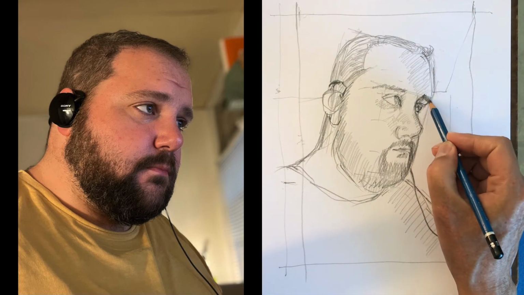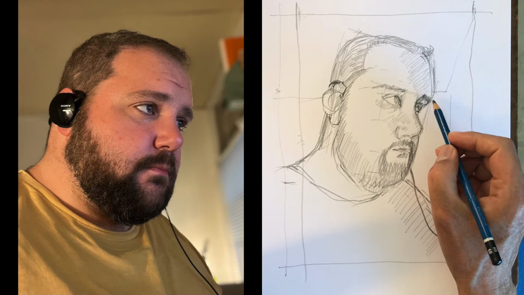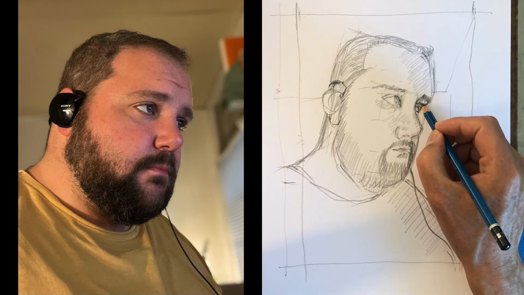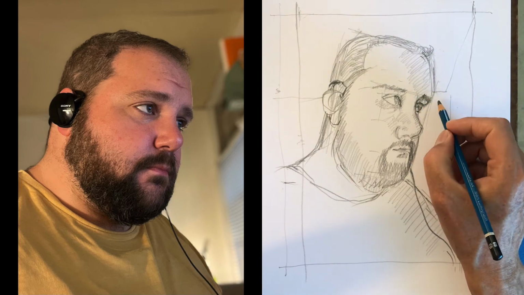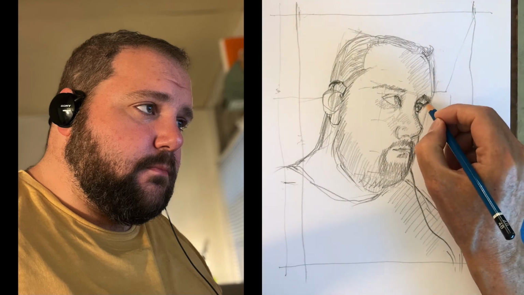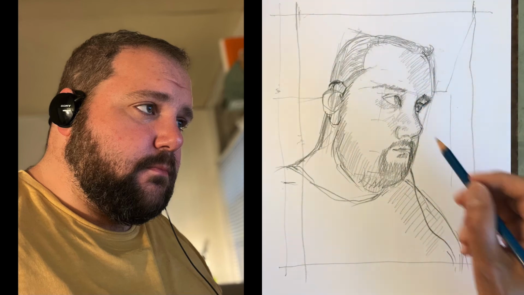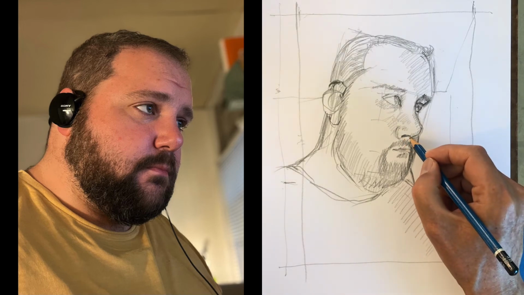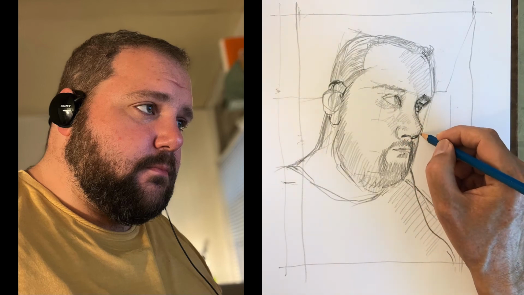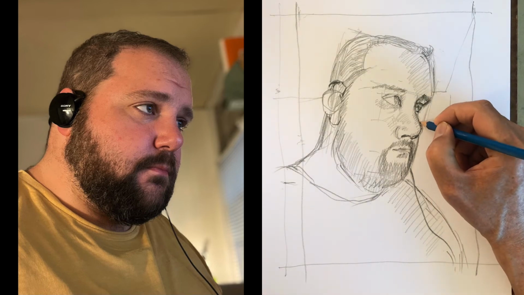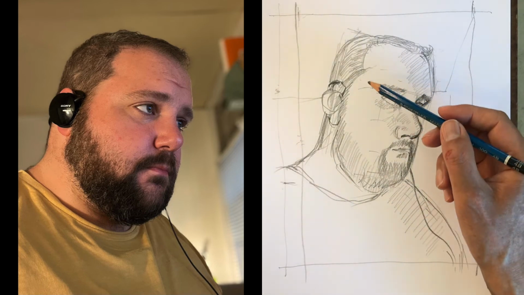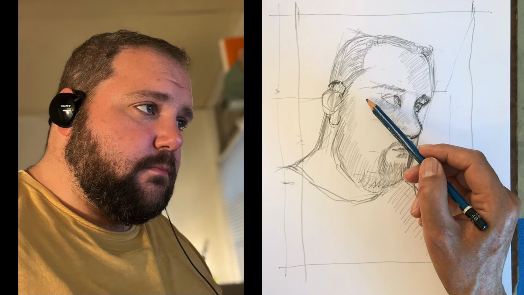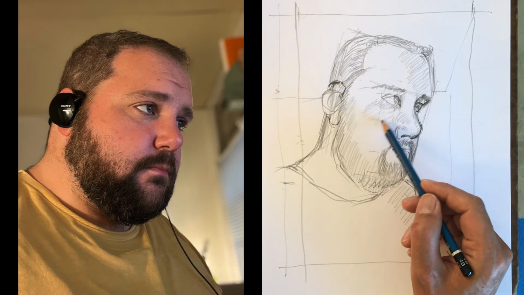Touching up the eyebrows, the eyes. I'm using both a 4B and a 6B, not with real consistency. My 4B is a little bit sharper. Highlighting under his cheekbone.